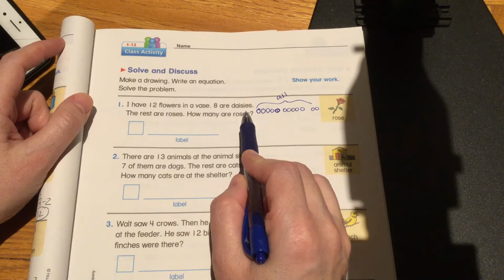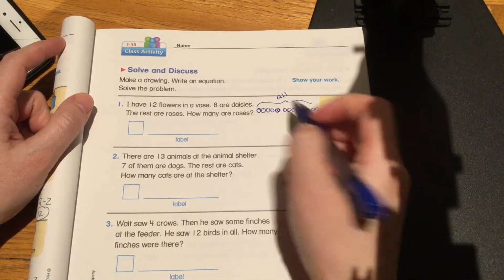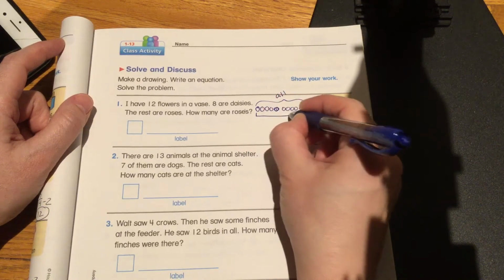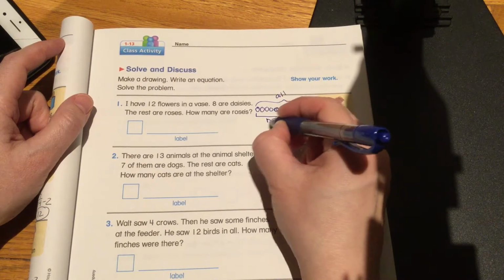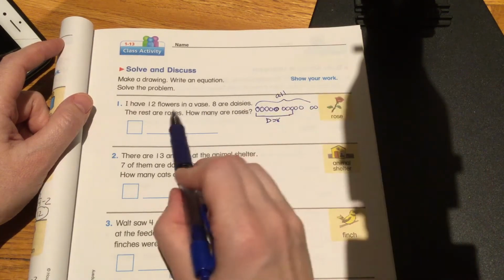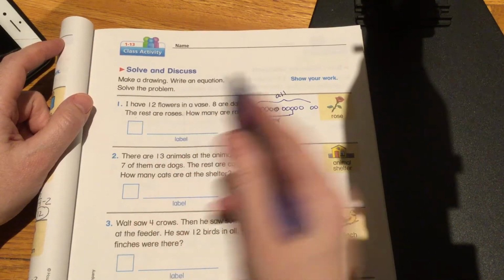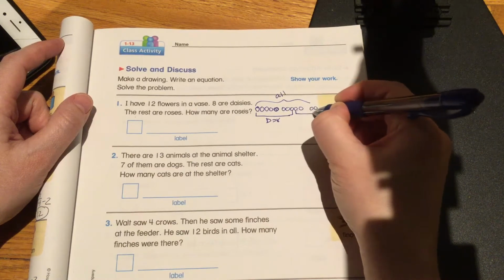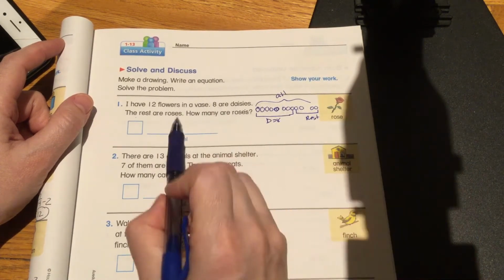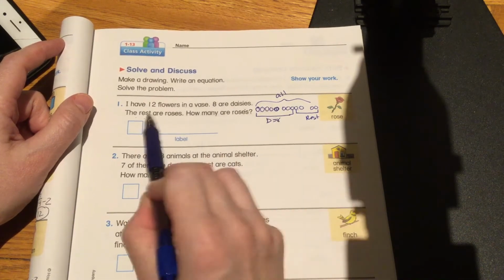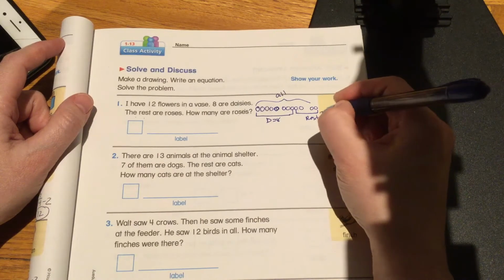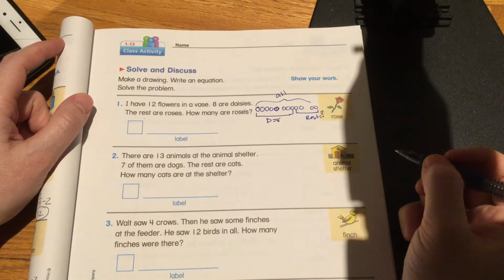8 are daisies. So I'm going to count out 8. Here's 5, 6, 7, 8. So I will label that. And these are the daisies. I'm going to just put that I know that they equal 8. The rest are roses. So that has to be this part. This is the rest. And the rest are roses. How many are roses? So I'm trying to figure out what this equals.